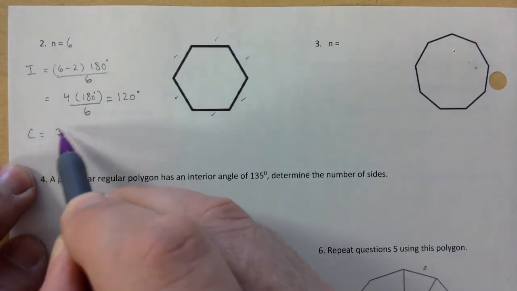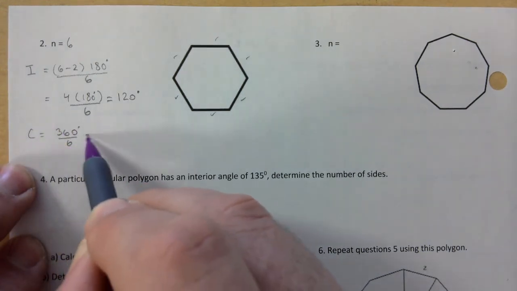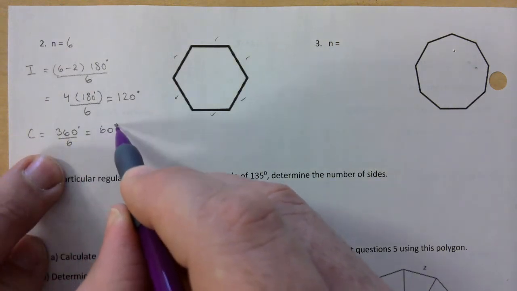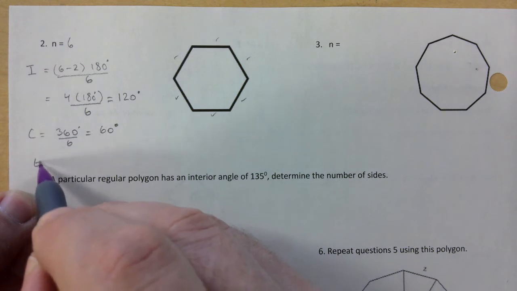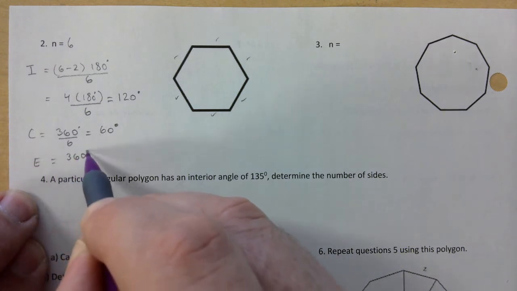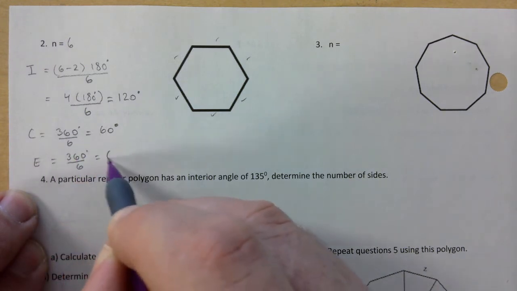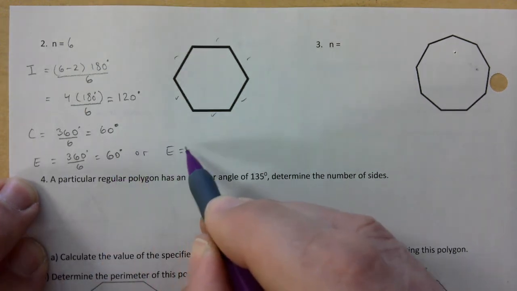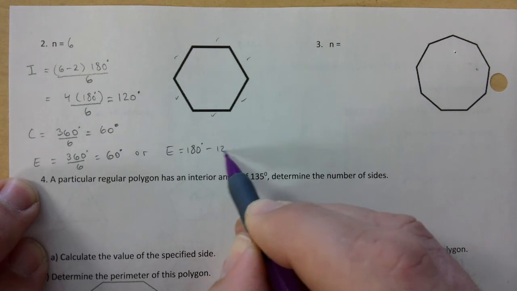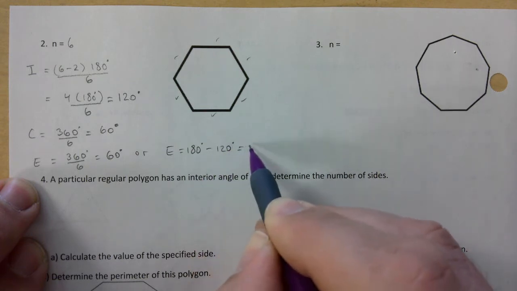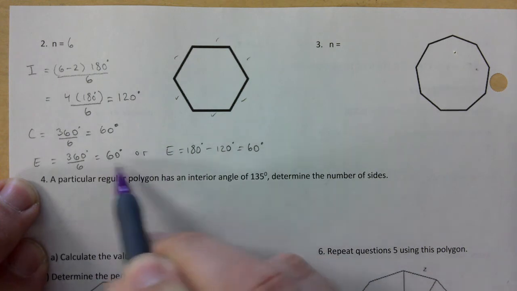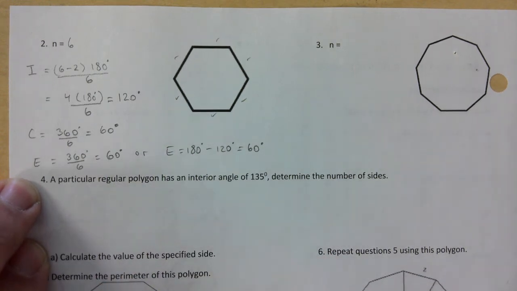Central angle is 360 divided by 6. This is a mental math question right here. So that'd be 60 degrees. The exterior angle is also 360 divided by the number of sides, which is also 60. Or E is 180 minus 120, which is the interior angle, still 60, right? So there are 2 ways of finding the exterior angle.